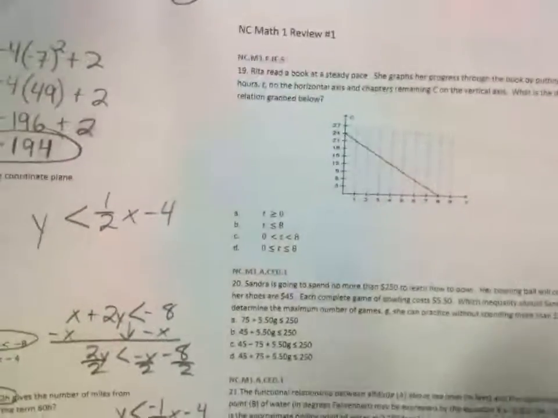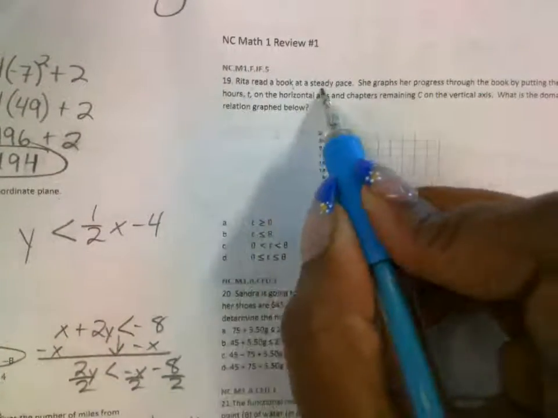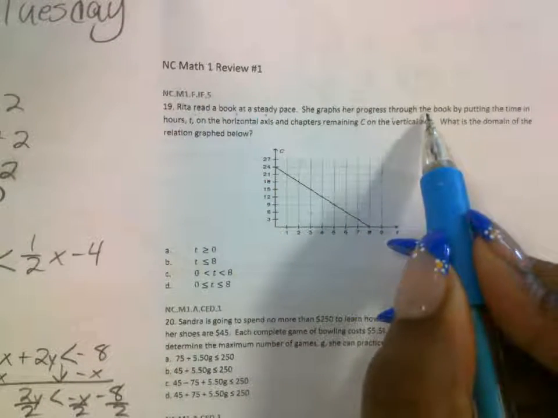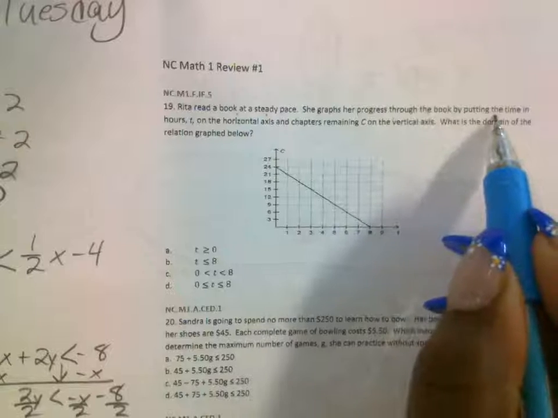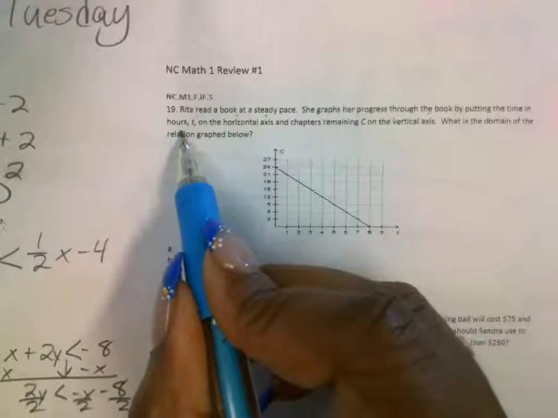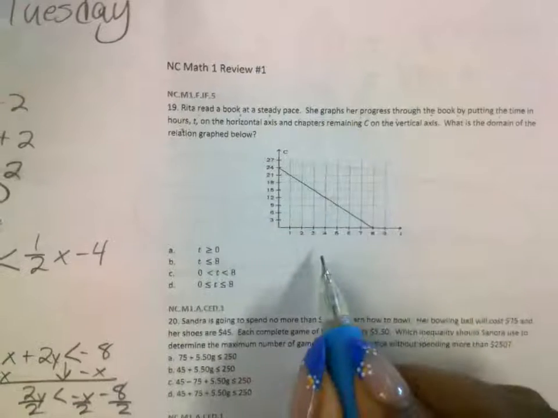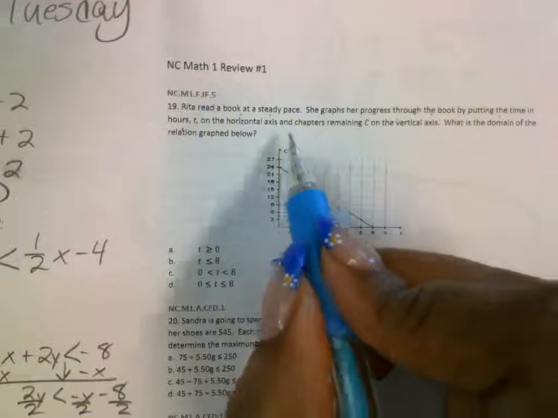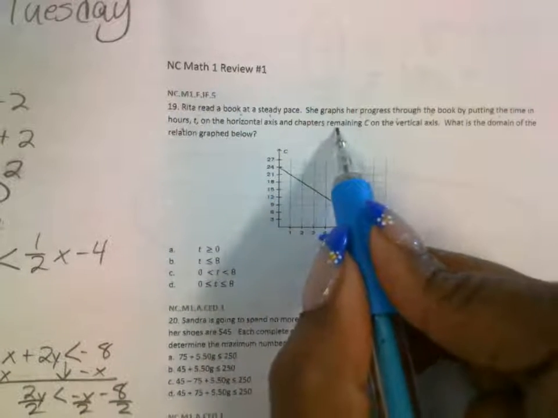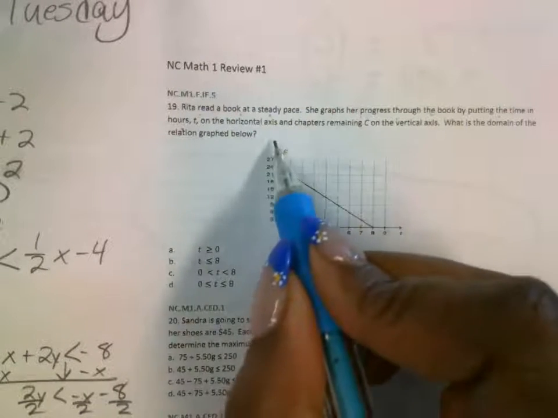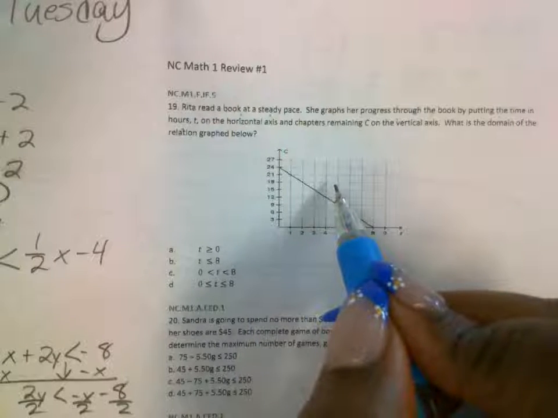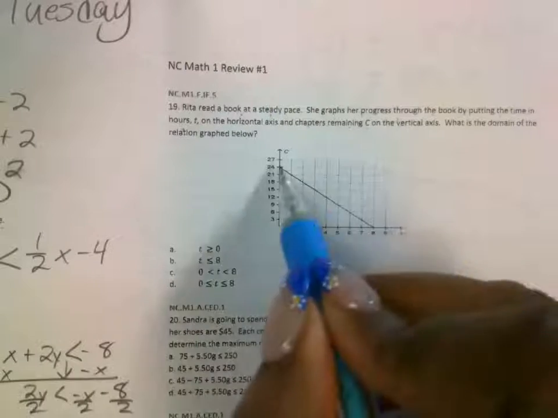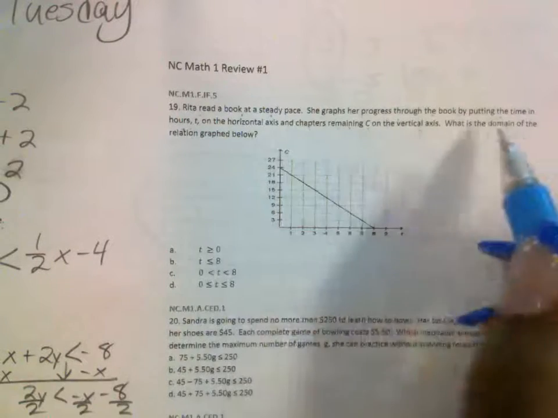You had to read that one very carefully. Reader reads a book at a steady pace. She graphs her progress through the book by putting the time in hours, T. So T represents the number of hours. That's on the bottom, on the horizontal axis. This is T. And chapters, C, on the vertical axis. So this is chapter C.